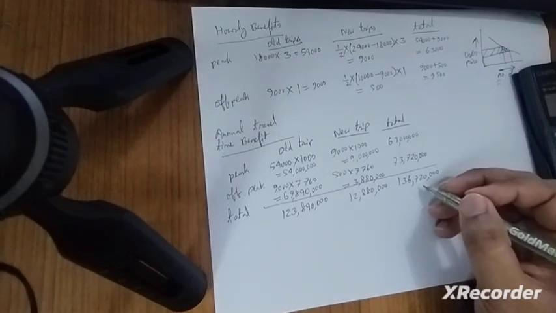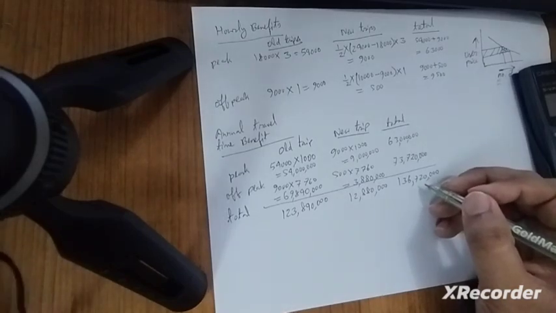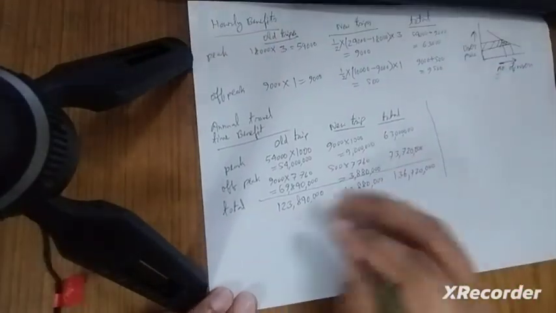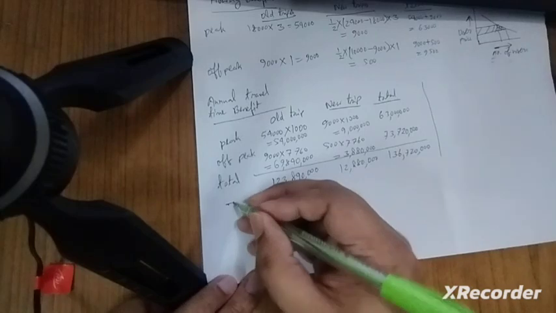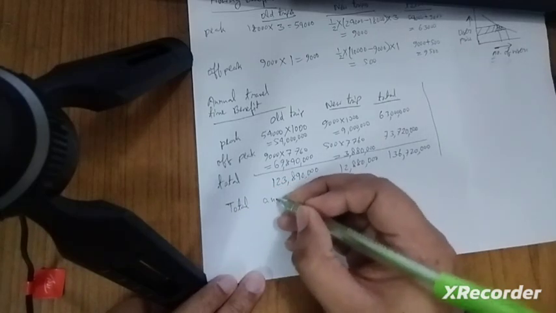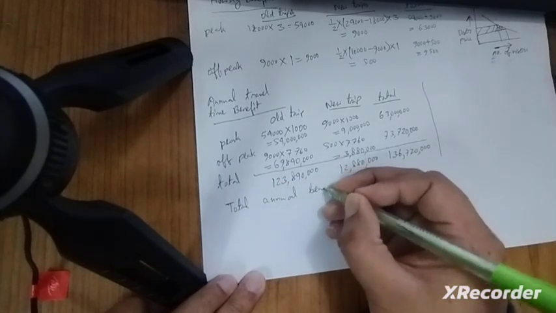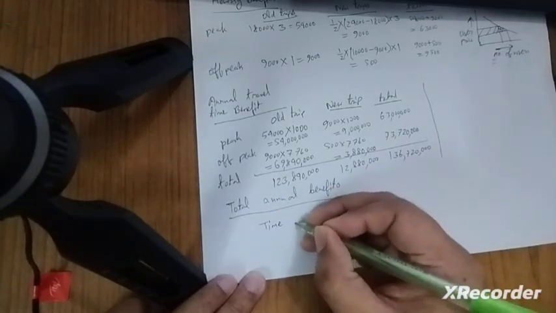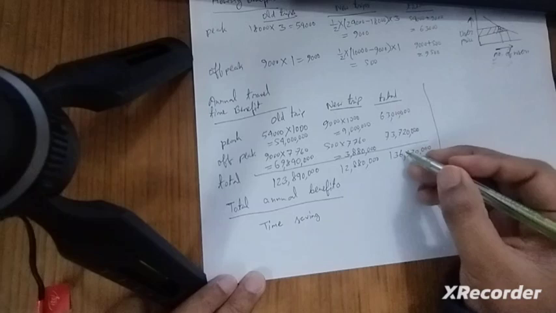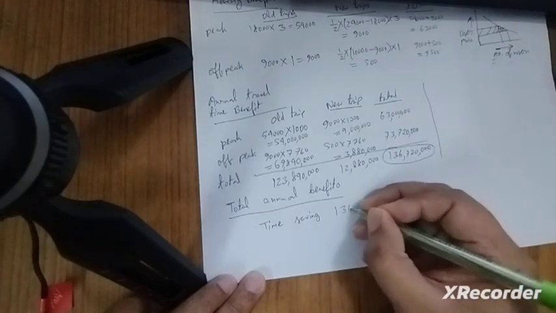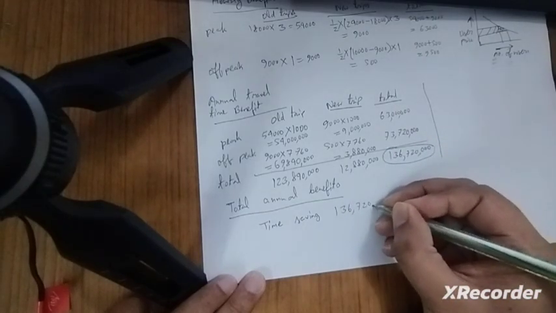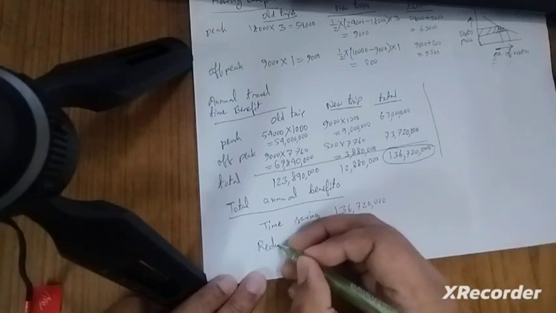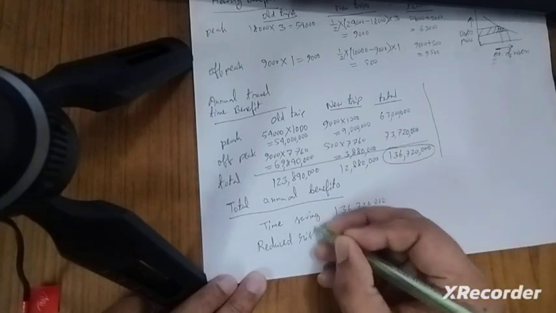Now we have to calculate total annual benefit. So if we write over here, total annual benefits will be from time saving. Our time saving is this one, that is 136,720,000, and the other is the benefit from reduced risk, that is life saving.